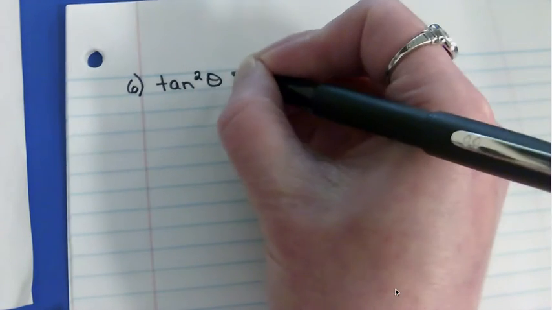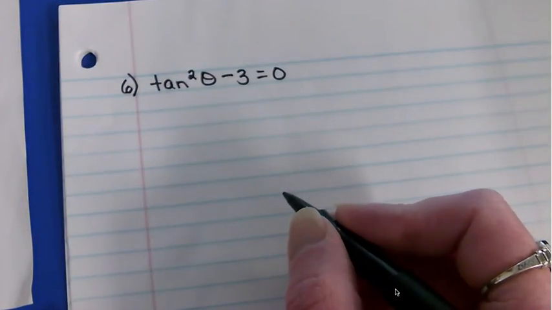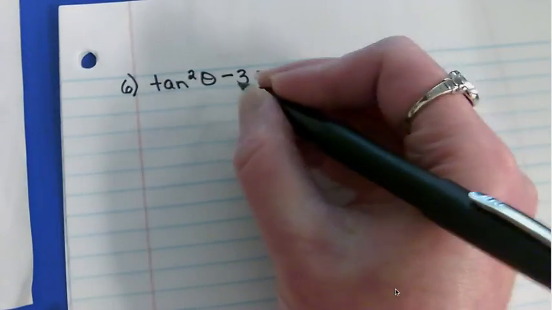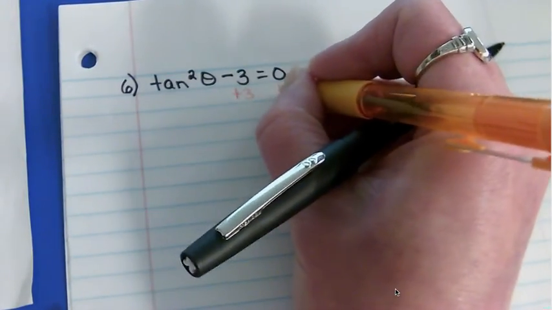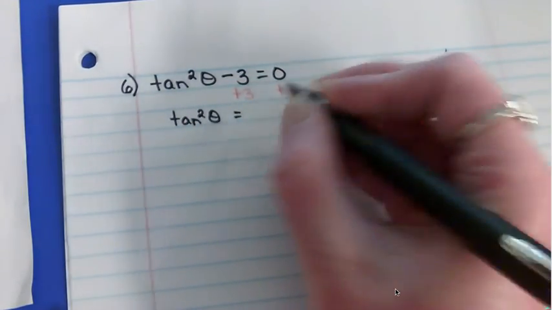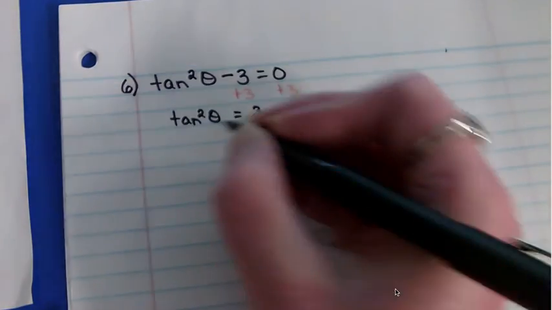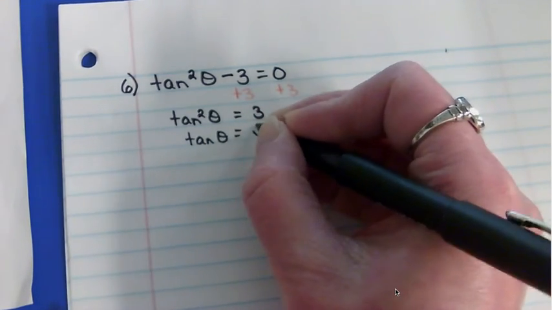What number? Number 6. Tangent squared minus 3 equals 0. Okay, so we have to add 3 to the other side. So I get tangent squared equals 3. So I have to take the square root of both sides. So tangent equals the square root of 3.